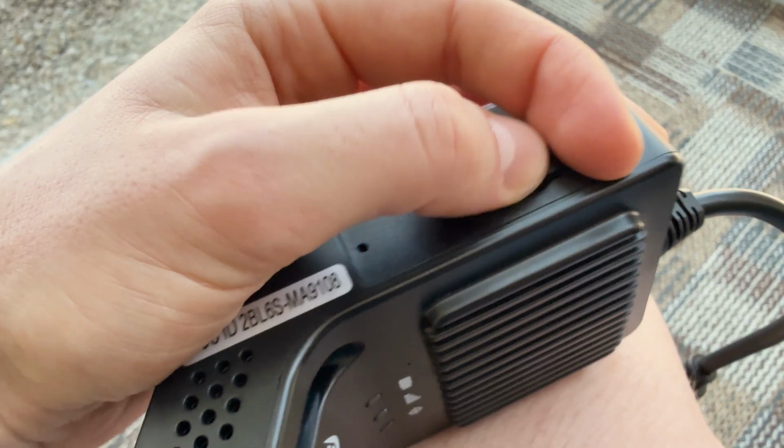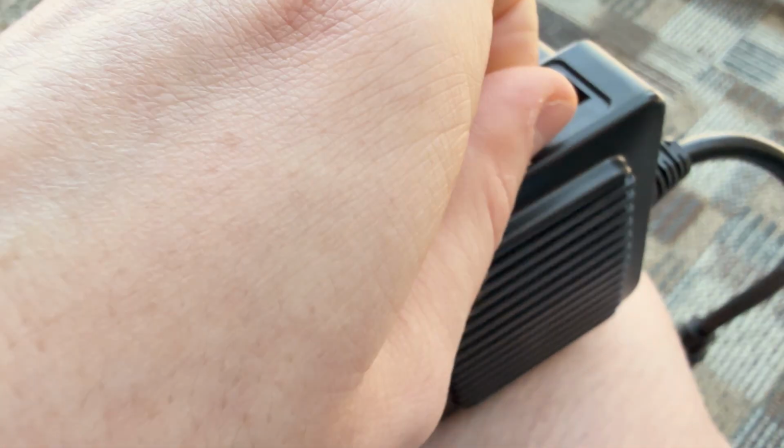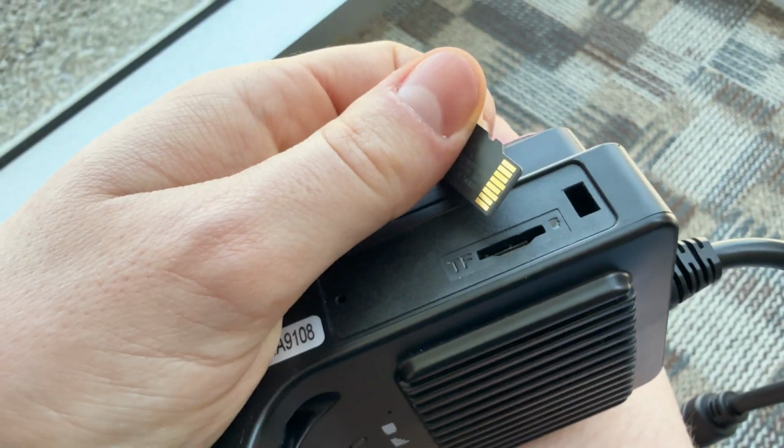And if the vehicle isn't drivable, say it's been in an accident, you can manually remove the SD card from the dashcam and download the data directly from there.